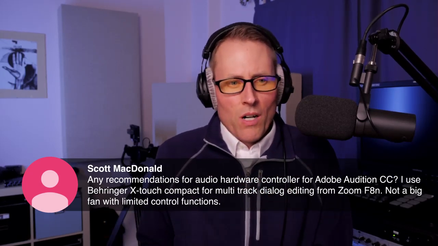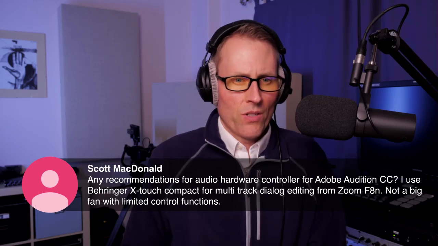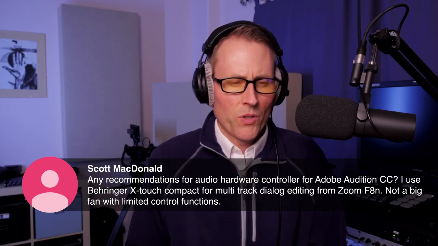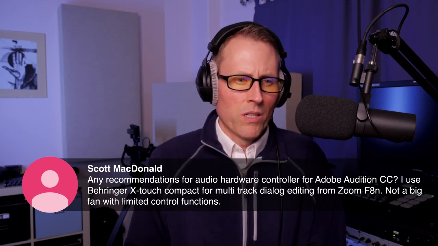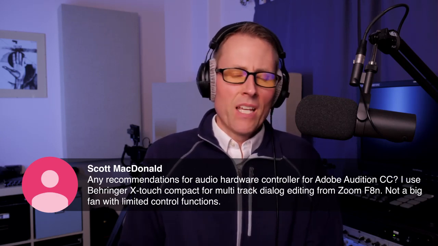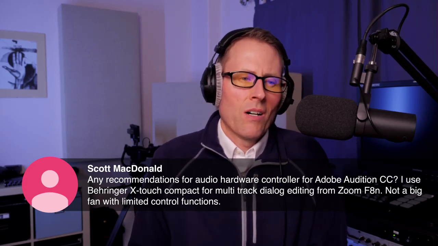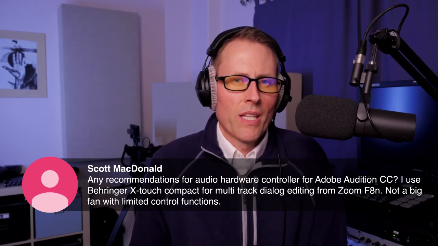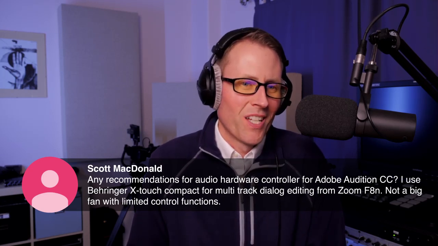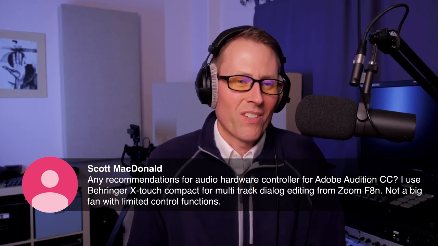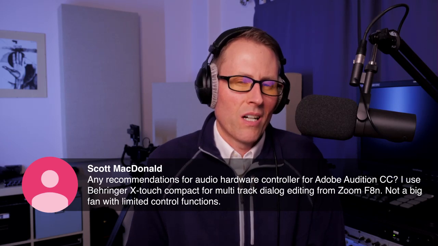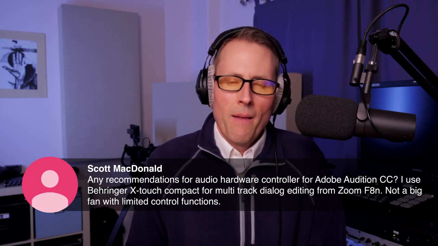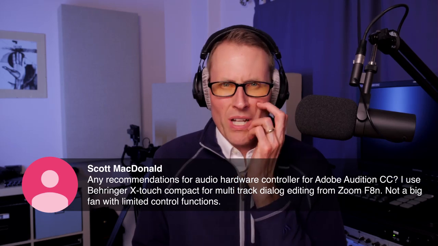Any recommendations for an audio hardware controller for Adobe Audition CC? I use a Behringer X-Touch Compact for multi-track dialogue editing from the Zoom F8N. Not a big fan, with limited control functions. To be honest, that is why I moved to Pro Tools for when I'm doing that type of work. So no, I wish I did have a good recommendation, but it seems like Adobe's been sort of ignoring the support for control surfaces on Audition.